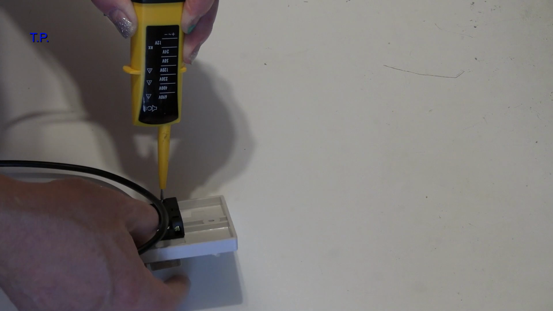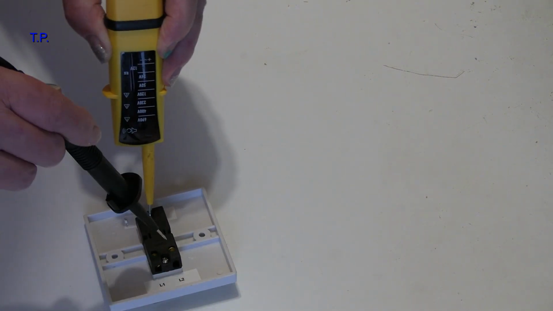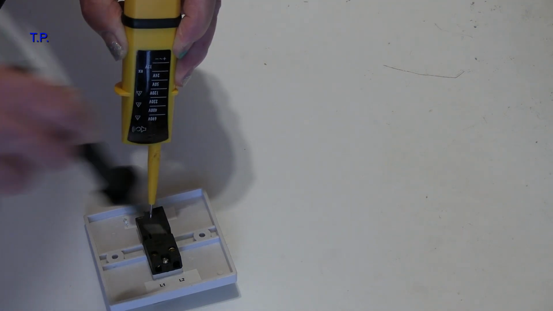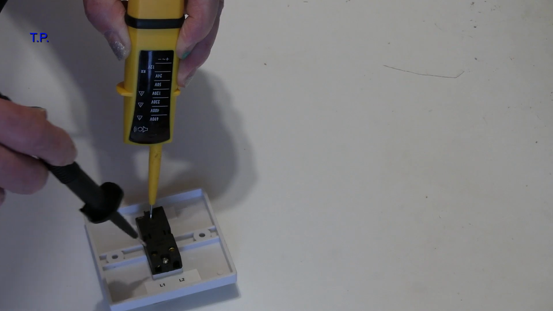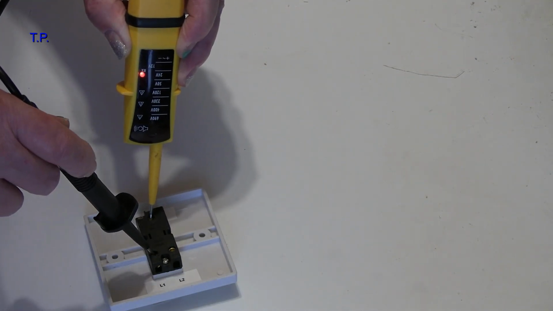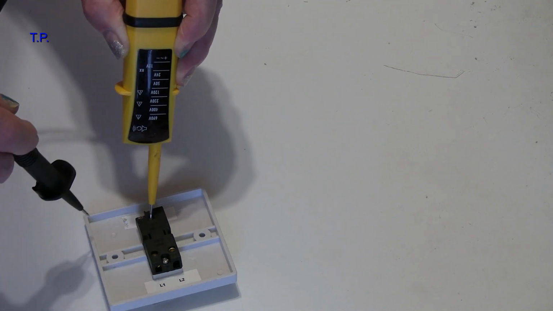Again, I'll operate the switch. I'll connect it to L2. Nothing, as predicted. Now I'll connect it to L1. That's because I switched it. It switches from one terminal to the other.